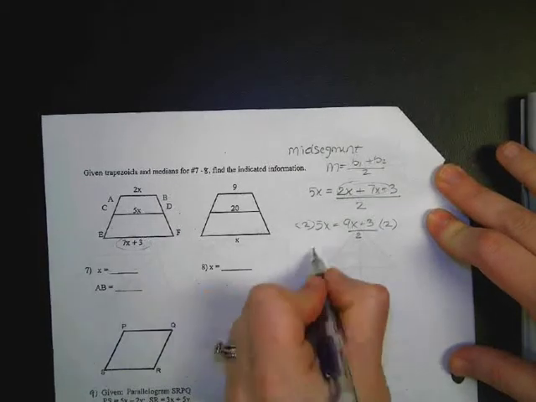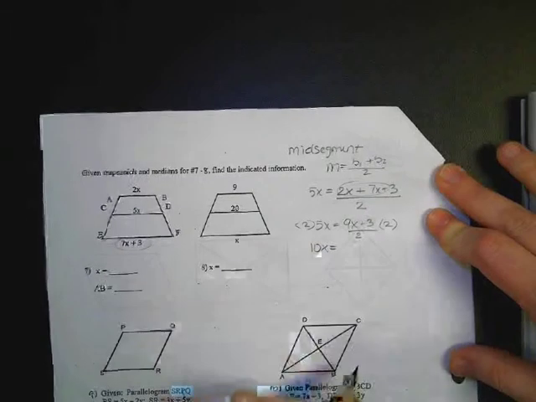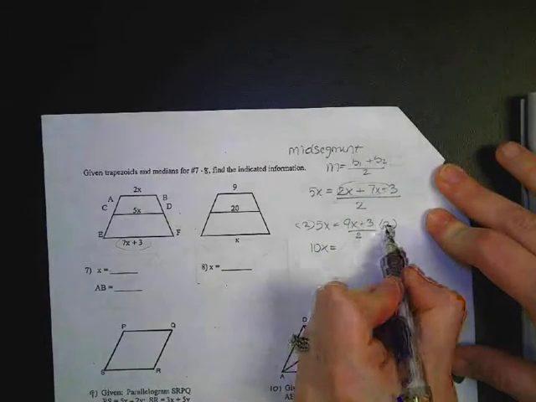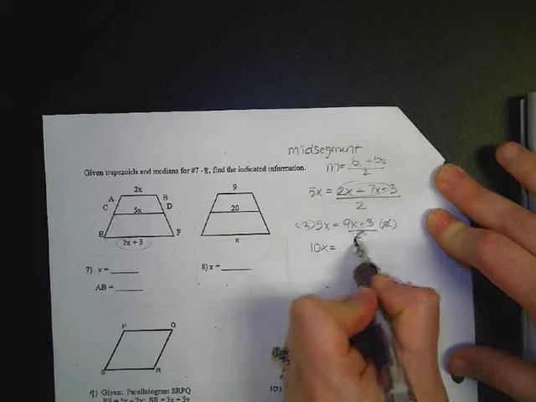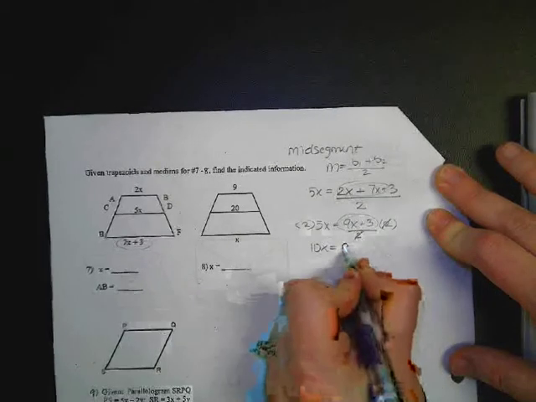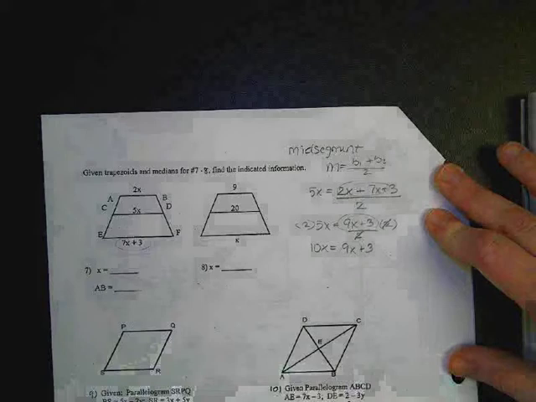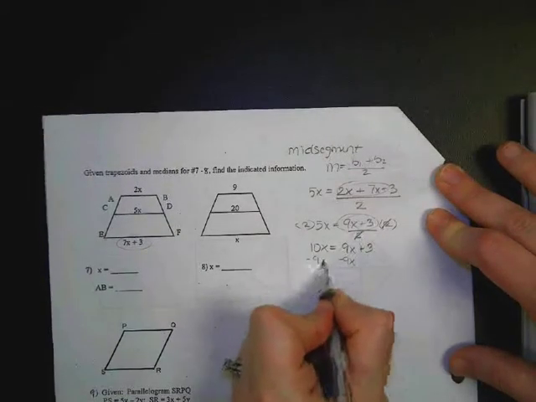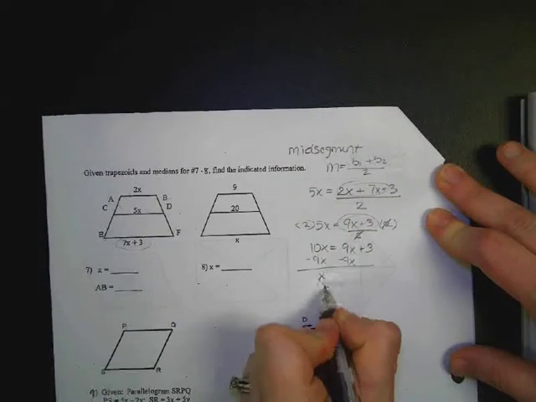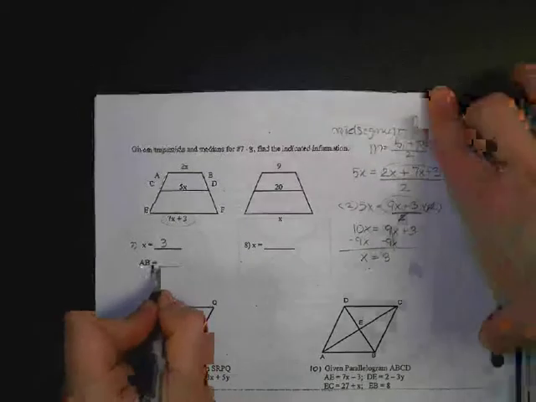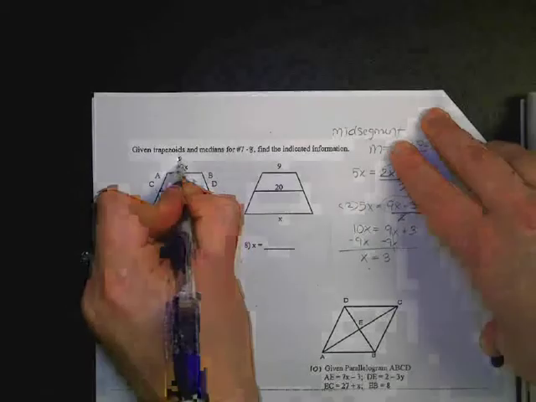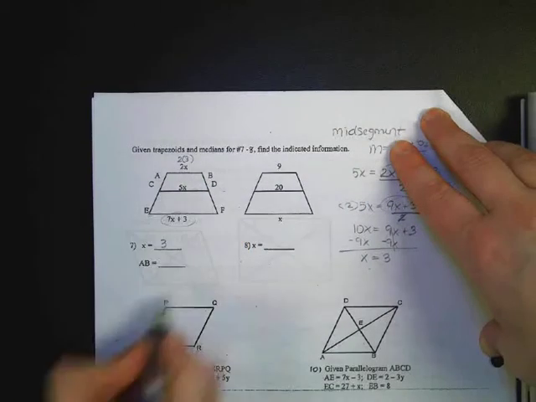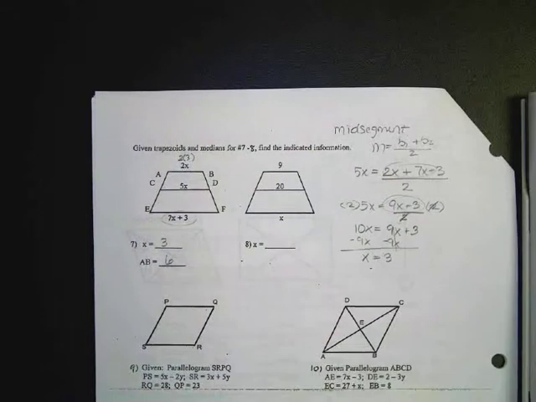So the left side would give me 2 times 5x, which is 10x. The right side, the reason I multiplied by 2 was so that it would cancel out with the bottom one and just leave me whatever was on top. So that would be 9x plus 3. So again, combine your like terms. We would subtract 9x from both sides, which leaves me 1x equals 3. So my x is 3. The second part of this wants us to find AB. Well, if x is 3, then AB would be 2 times 3, which comes out to 6.